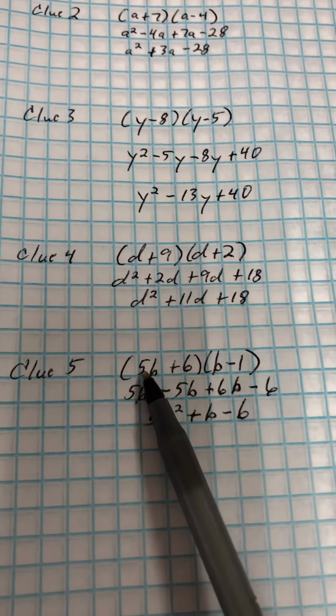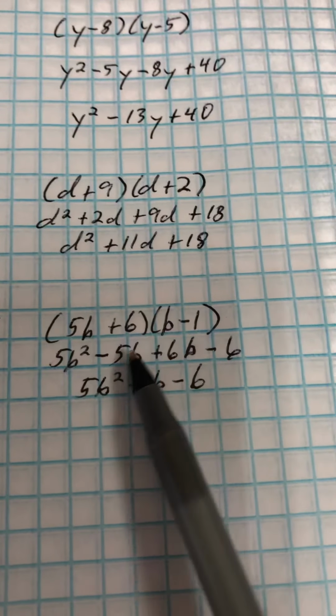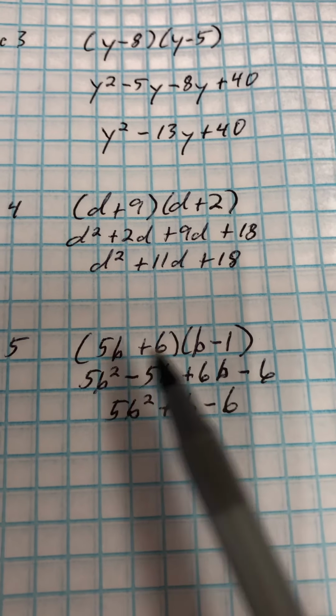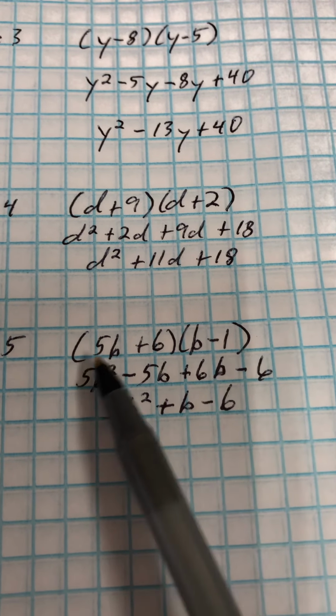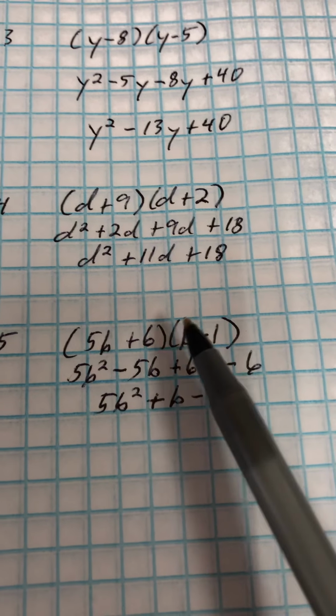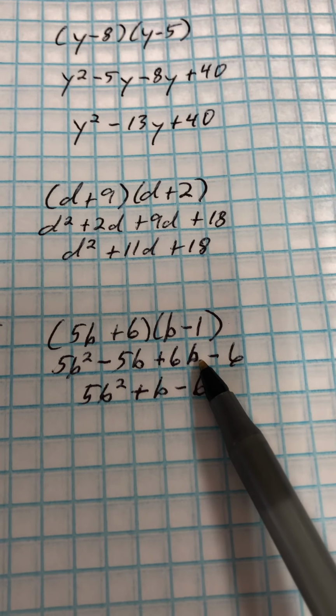And last, first times first, 5b times b. I hate when they use b because my b's look like 6's. That is 5b squared. Outside times outside, 5 times a negative 1 is negative 5b. Inside times inside, 6 times b is a positive 6b.